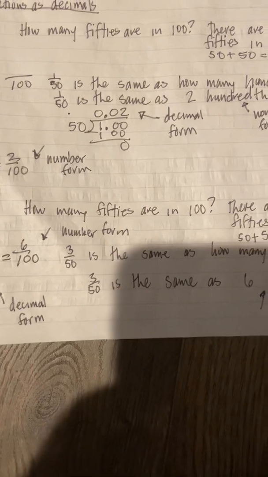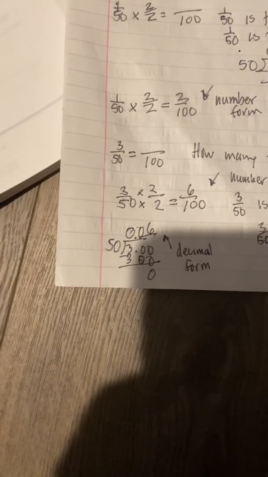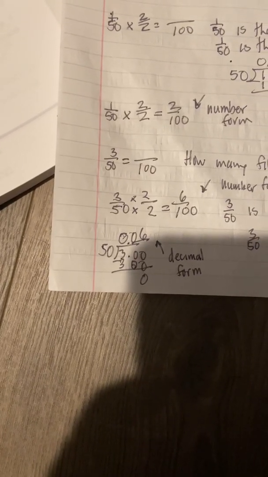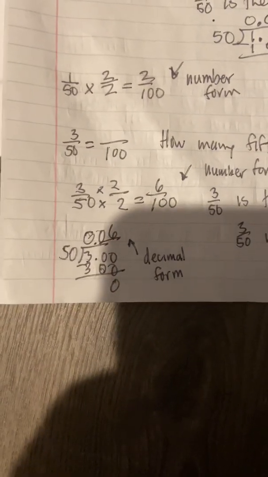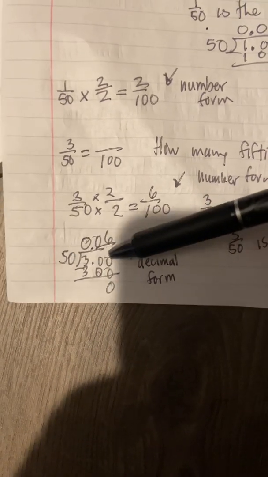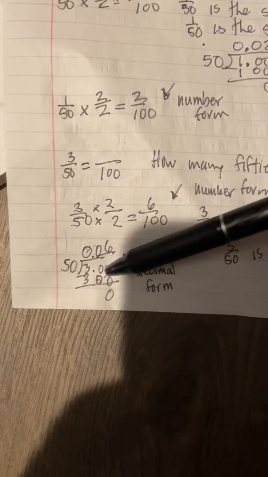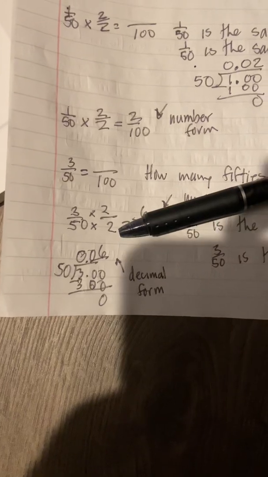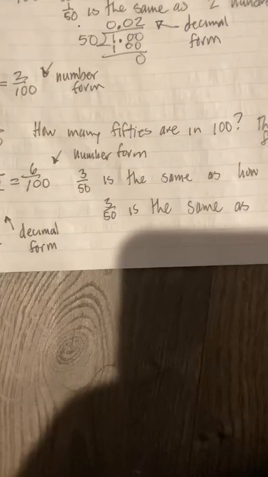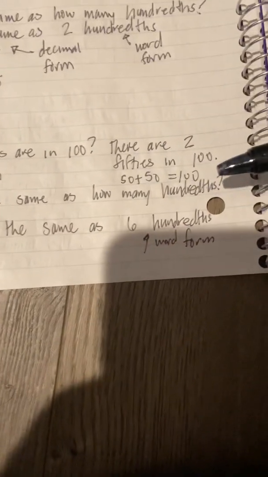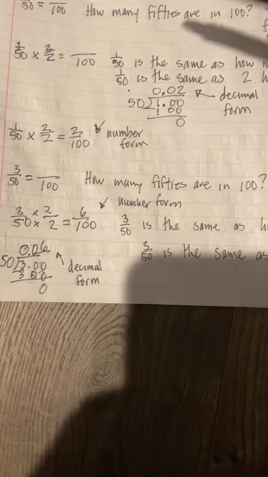So 3/50ths is the same as how many hundredths? So here I divided 3 by 50 and it gave me the 6 hundredths because here 3 cannot go into 50, so I add a decimal, I add a 0. 30 cannot go into 50, so I add another 0. Now I have 300, so 6 times 50 is 300. So that'd be 0.06. So that's my decimal form. And 3/50 is the same as 6/100. There's my word form and my fraction form up here, or number form.